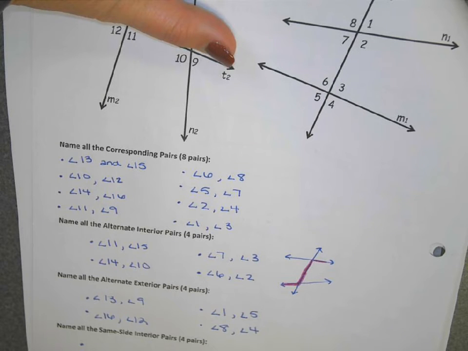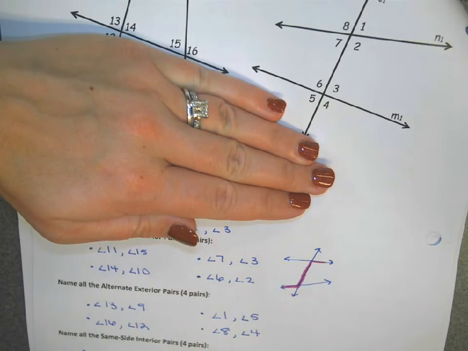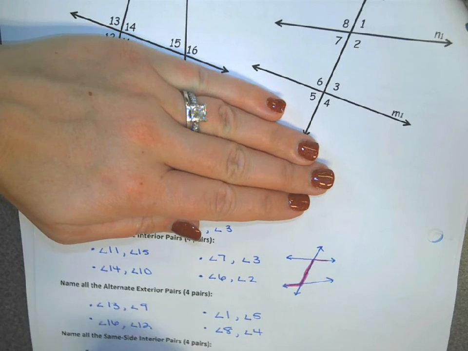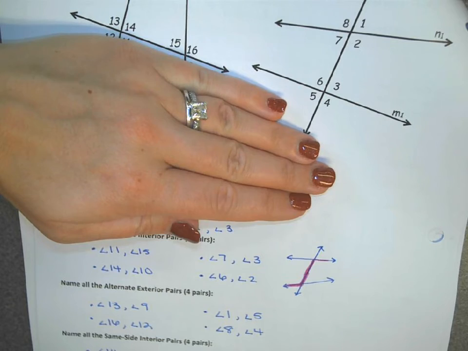Which two of those angles are interior of the two lines? Go ahead. 14 and 15 are on the same side and they are interior. Angle 14, angle 15.